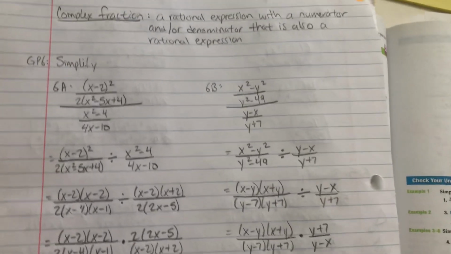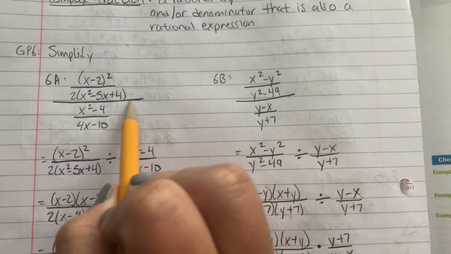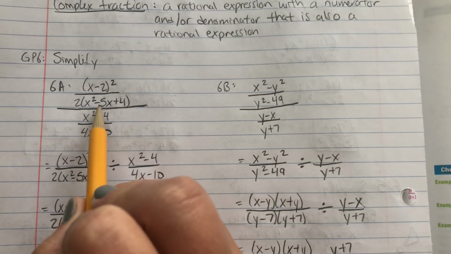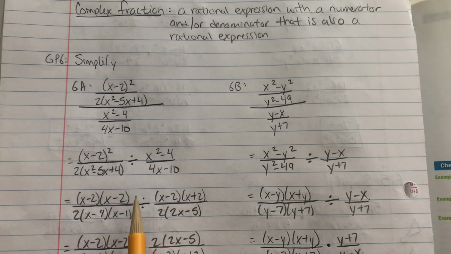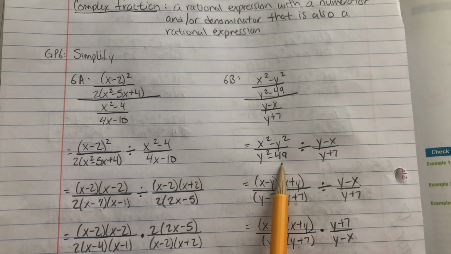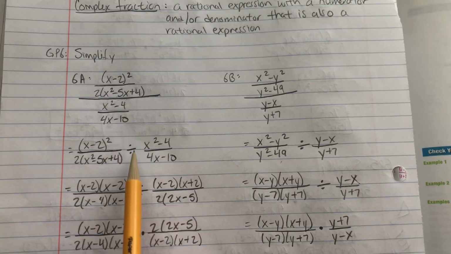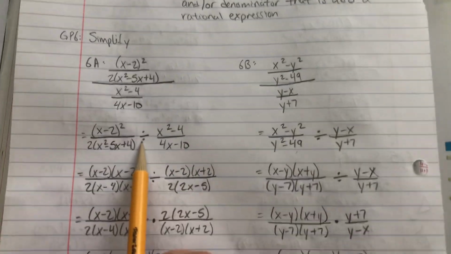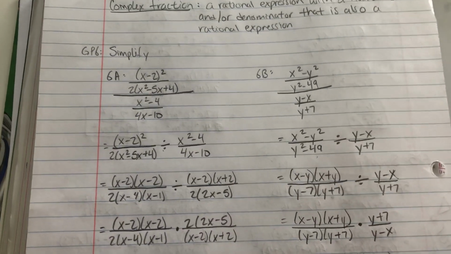That is a fancier math version of saying a fraction within a fraction. So here with guided practice 6, these look rather intimidating, but this just means we're dividing the top fraction by the bottom fraction. So I just rewrote it, and they are essentially the same thing we just did in guided practice 5. So I changed from a complex fraction to a division problem. And then I'm going to take the steps through, just like I did guided practice 5 part B.